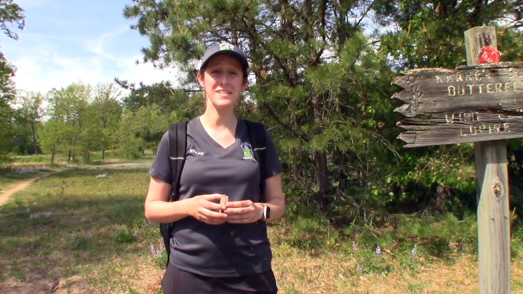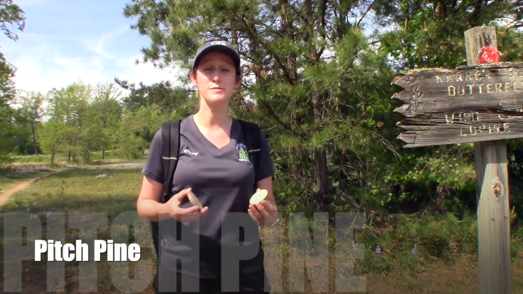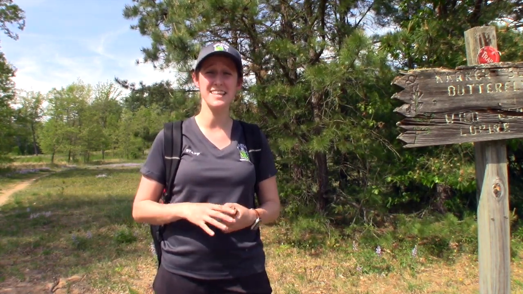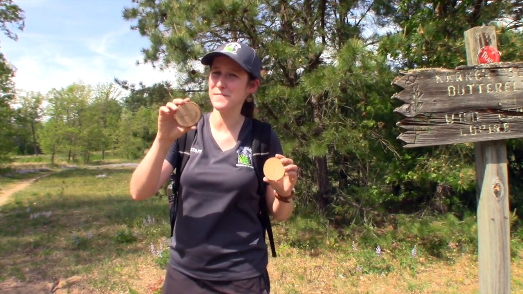Another example of a plant that has adapted to live in this fire-prone environment is the pitch pine tree. Pitch pines have an extra thick outer bark in order to protect the inner parts of the tree from a forest fire as it goes by. I have 2 tree cookies. No, you can't eat them.